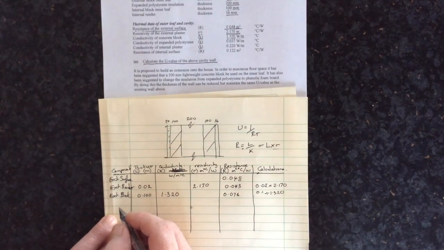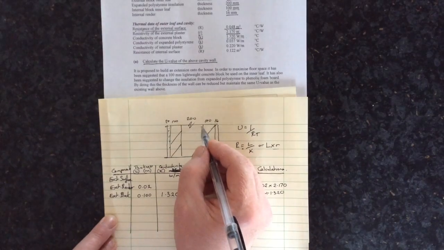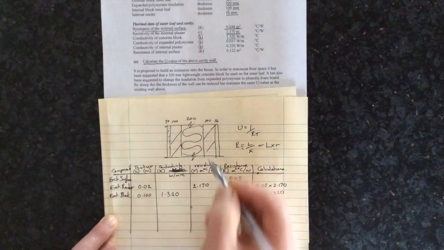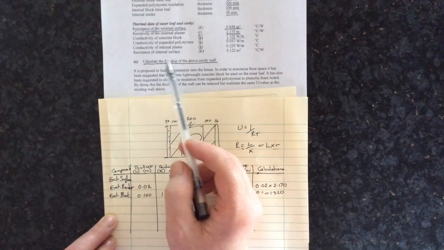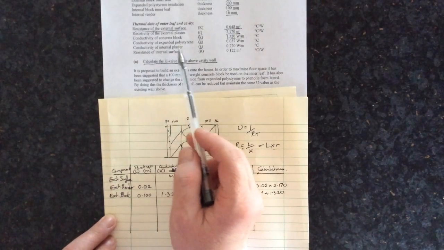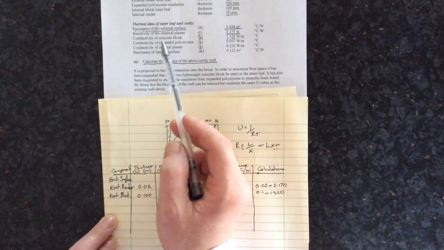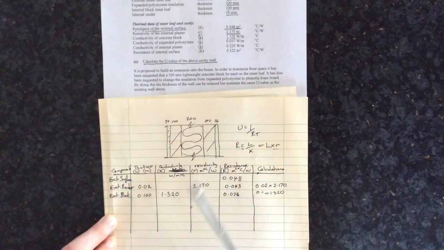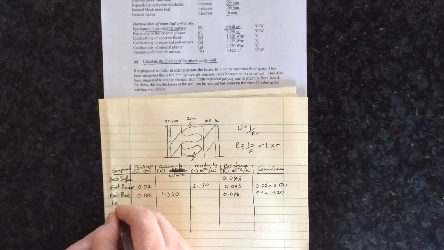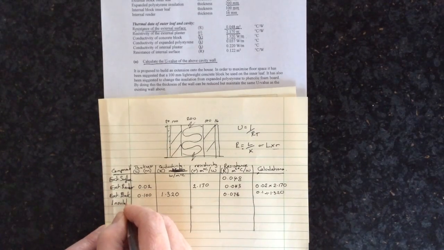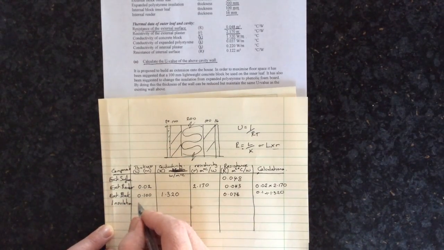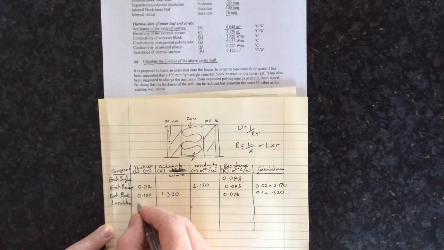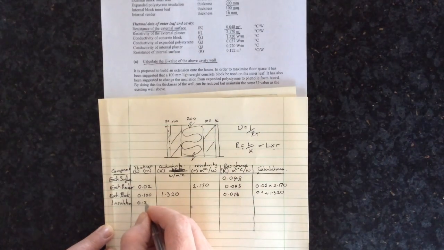Next one in is my cavity, but my cavity is filled with insulation. If you look at your data here, you'll see that you're not given the resistance of the cavity this time. That's because it's filled with insulation. So I'm told that the insulation is 200 millimeters wide. So that becomes 0.2.